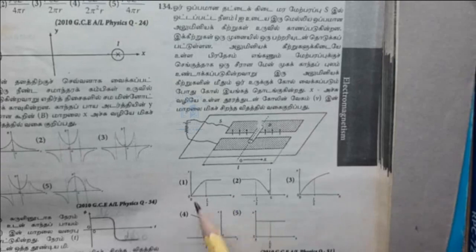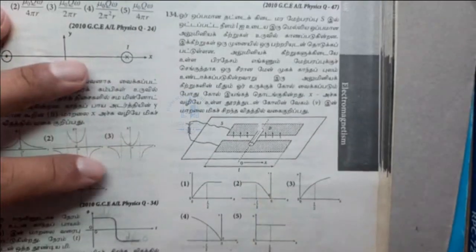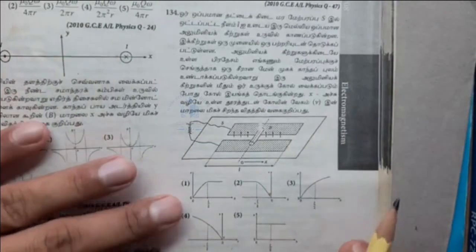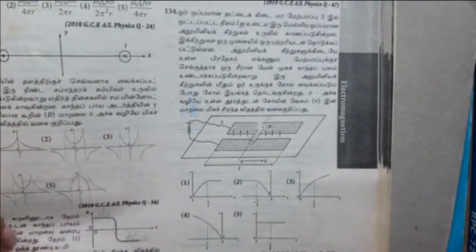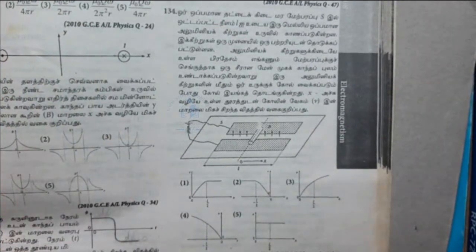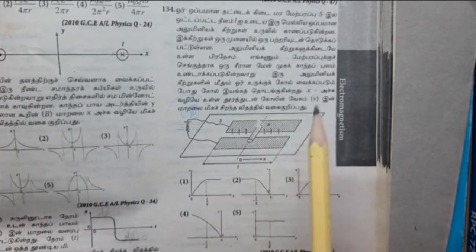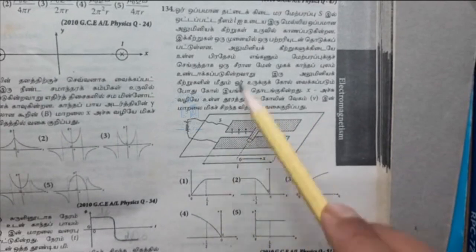Let's consider another example. The next example I have chosen is from the 2010, 51st question. Okay, they are asking about some graph and everything. Let's forget about those graphs for a while. Let's try to find the direction of the electromotive force. All right, fine. Now in this question, they are saying there is a magnetic field which is coming out of this paper, like this, as they have shown.